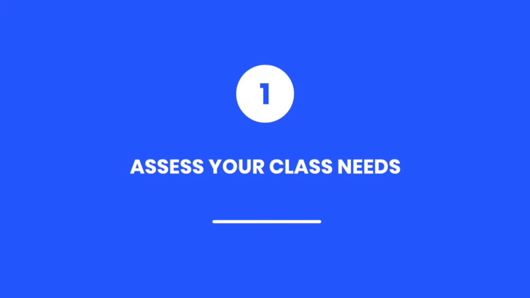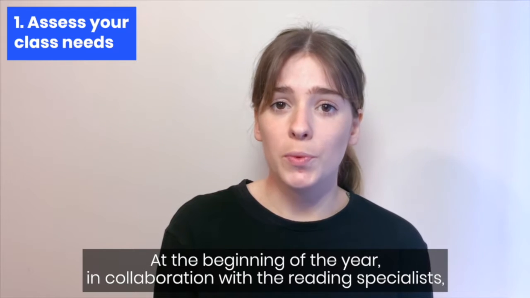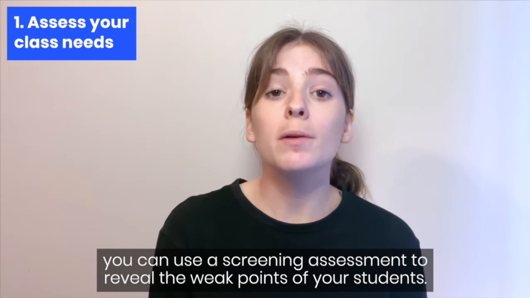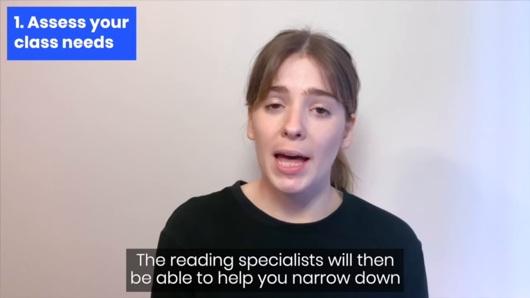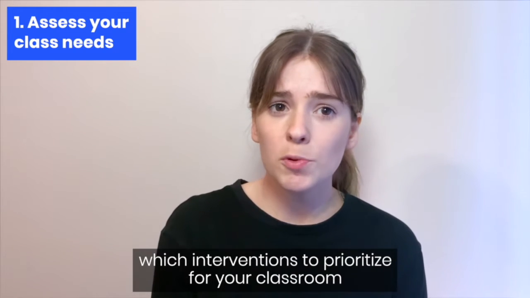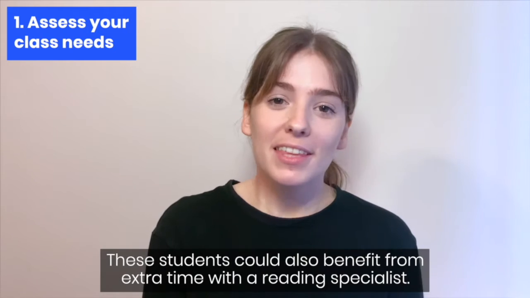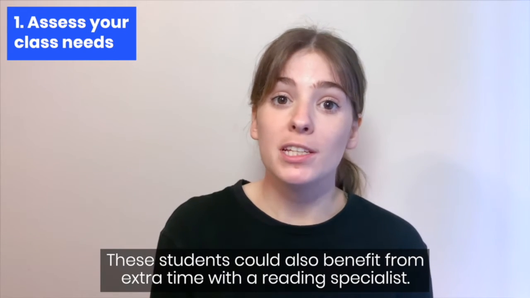First of all, assess your class needs. At the beginning of the year, in collaboration with the reading specialist, you can use a screening assessment to reveal the weak points of your students. The reading specialist will then be able to help you narrow down which interventions to prioritize for your classroom and some more specific ones for your students with heavier troubles. These students could also benefit from extra time with the reading specialist.